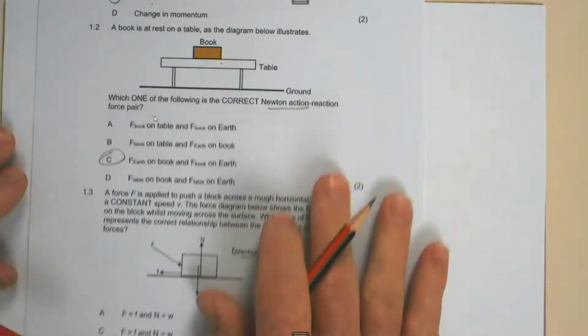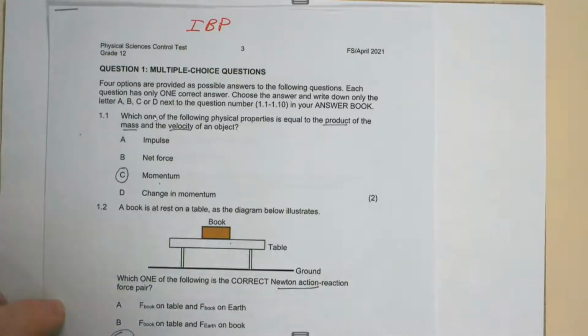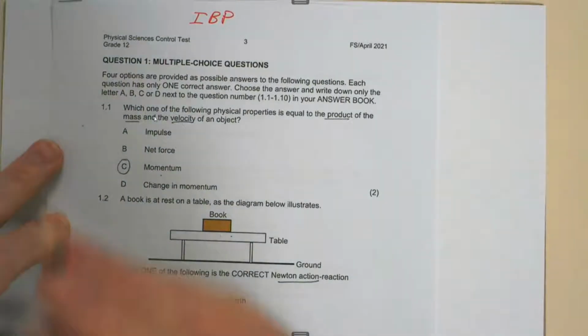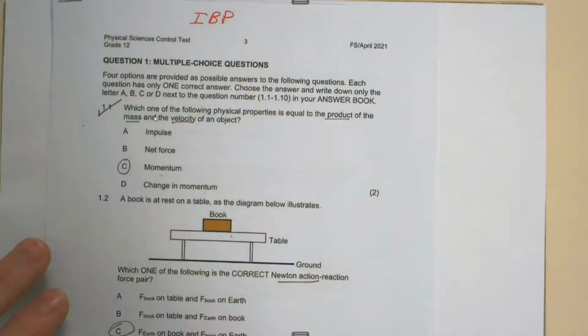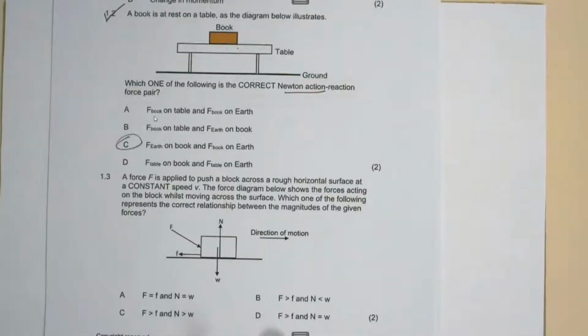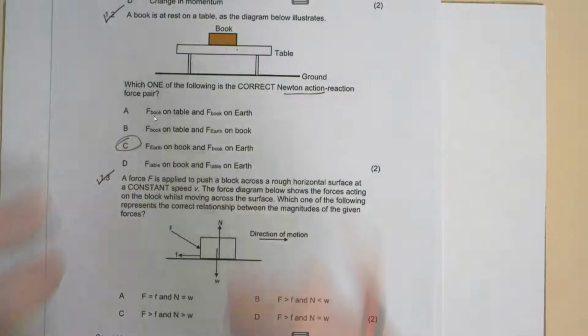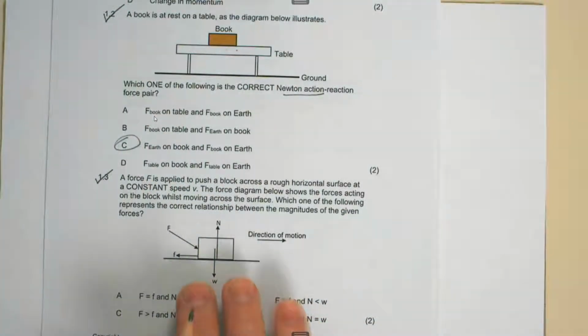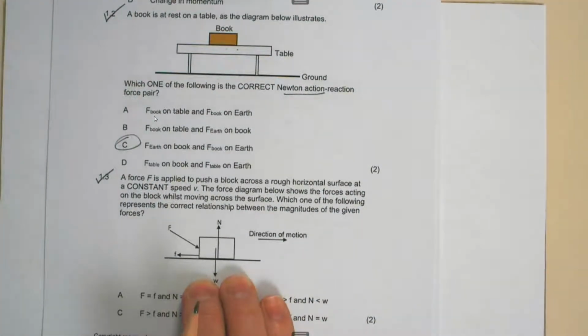By the way, I promised this morning when I do something that is applicable on physical sciences, but in the technical science paper I will indicate that, and vice versa. So now I have to indicate what is applicable on technical sciences. So this one is applicable on technical sciences, and that one is applicable on technical sciences. Number 3, or 1.3, this one is also applicable on technical sciences. Now, they had a similar question in their question paper.